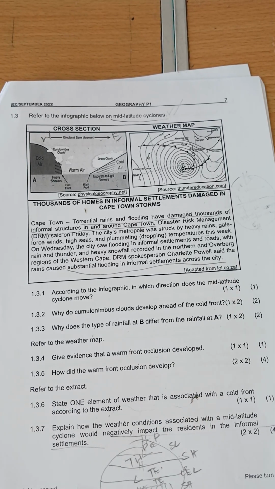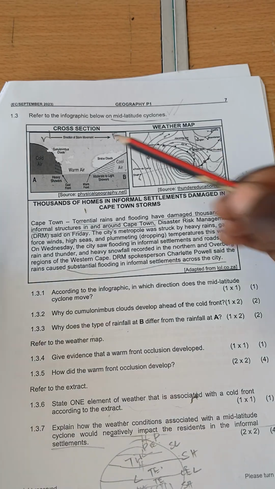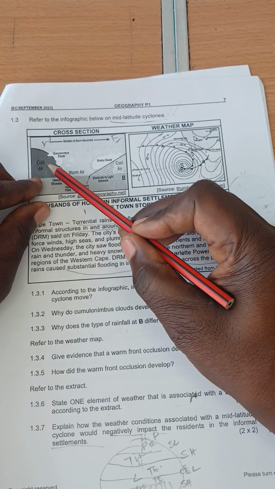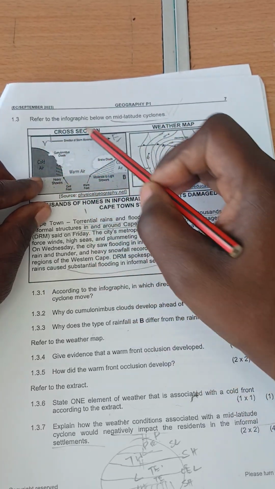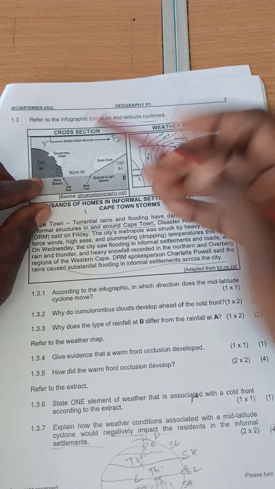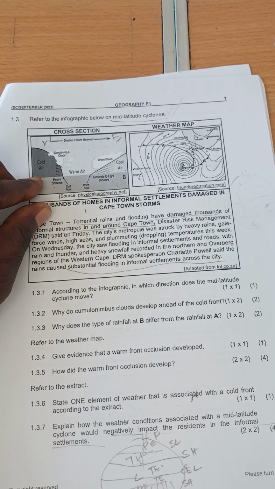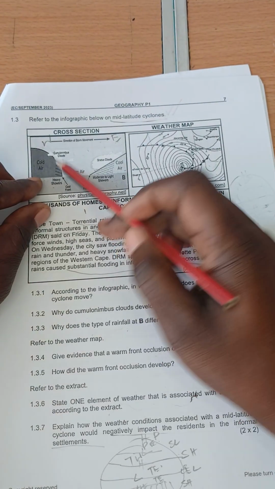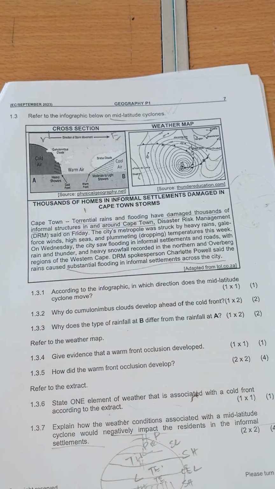1.3.2. Why do cumulonimbus clouds develop ahead of the cold front? So we are saying warm air rises sharply along the steep cold front, with intense uplift of the air along the cold front. When you look at your cold front, there's a steeper pressure gradient here. So there's massive upliftment of the warm air that is ahead of the cold front. As it is uplifted, it cools, it condenses, and clouds form of vertical extent like cumulonimbus. Then we have rainfall. That's what is happening there.